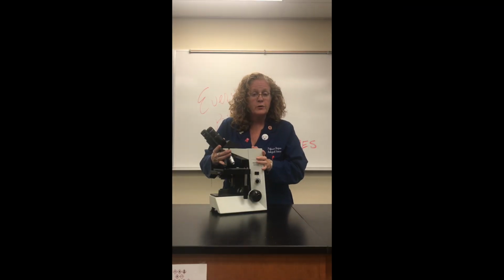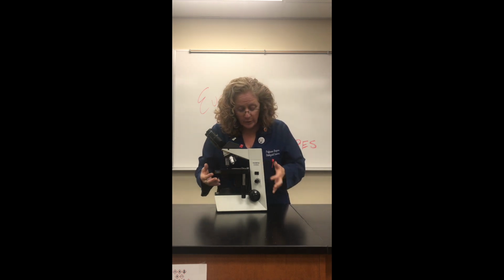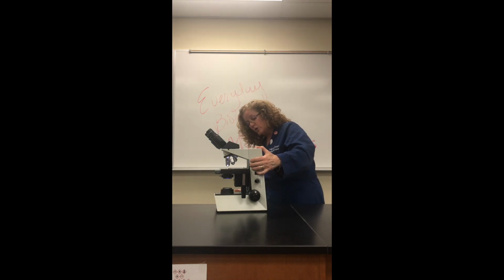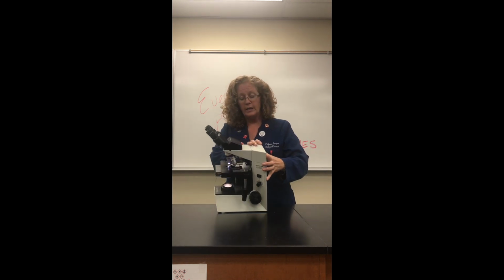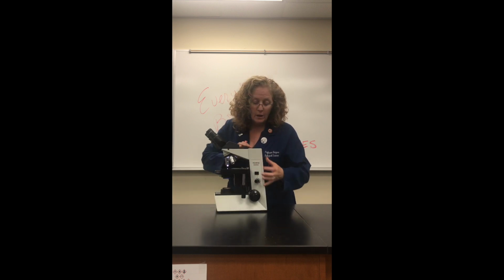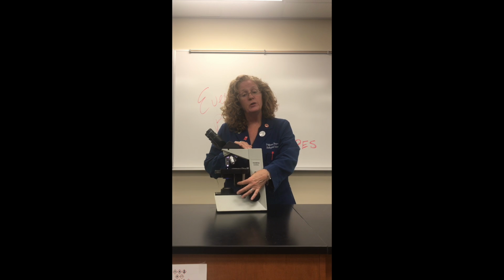In addition to our focusing points, there are a few other knobs on the side of the microscope you should be familiar with. Right here is the light intensity knob. If I turn this microscope on, you can see there's a pretty good light source. I can adjust the intensity of the light, how bright it is, with this light intensity knob right here. I can also move my slide around.